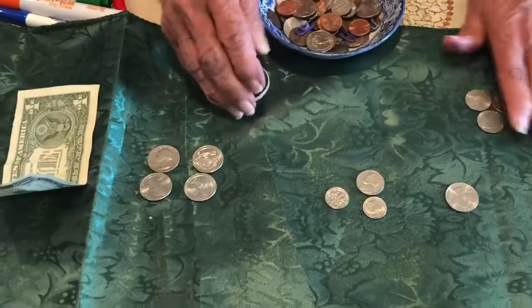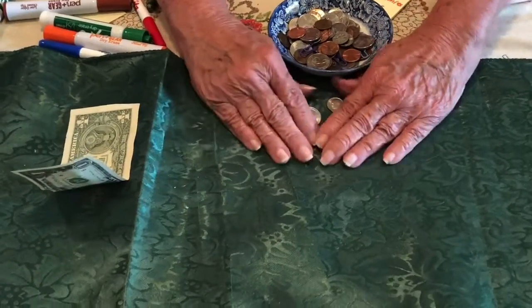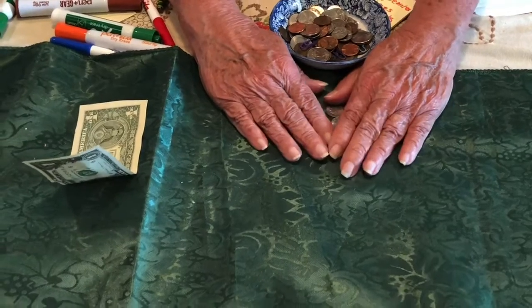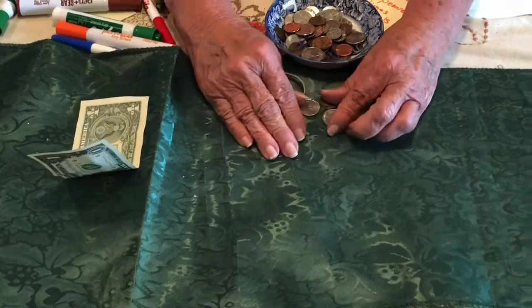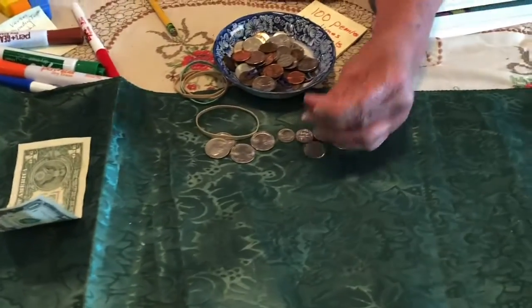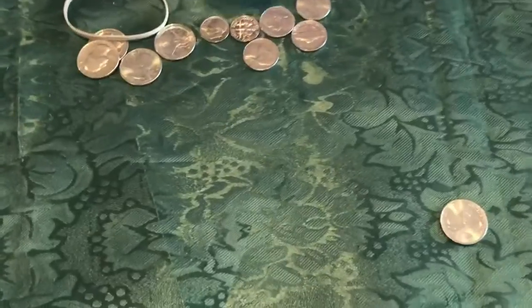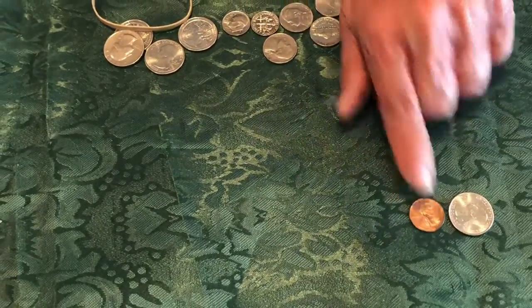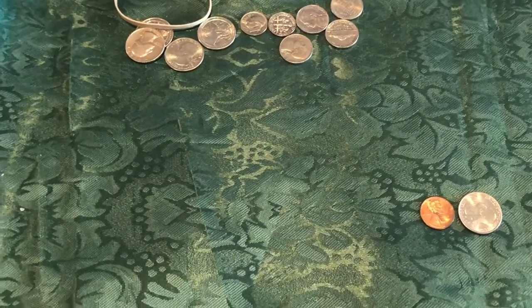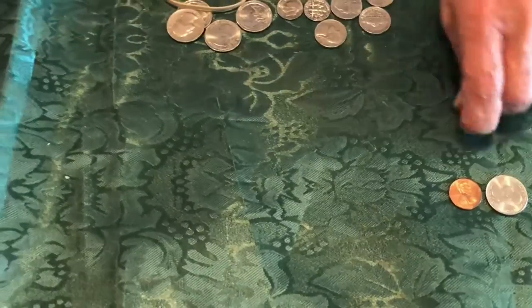Okay, so what you have to do is add up. For example, if I wanted to have 26 cents, what would I do? With the least amount of coins in my hand, 25 plus 1 is 26. What if I wanted to have 30 cents?